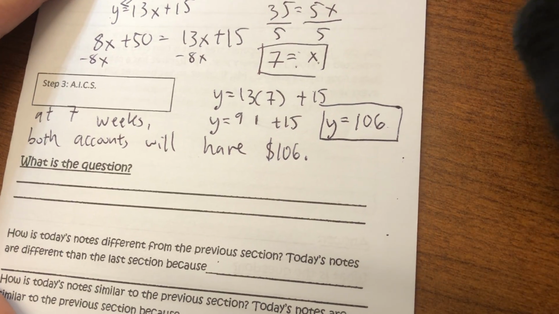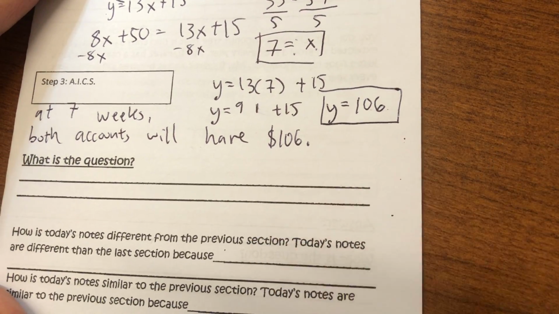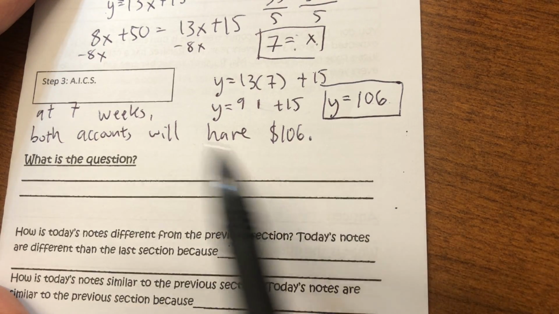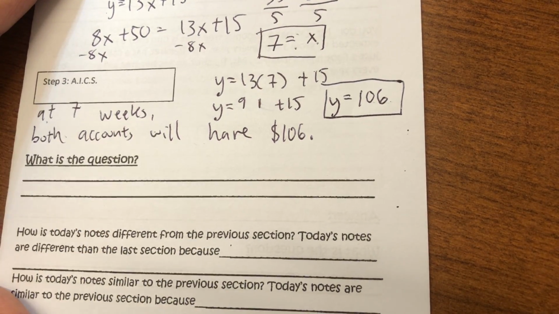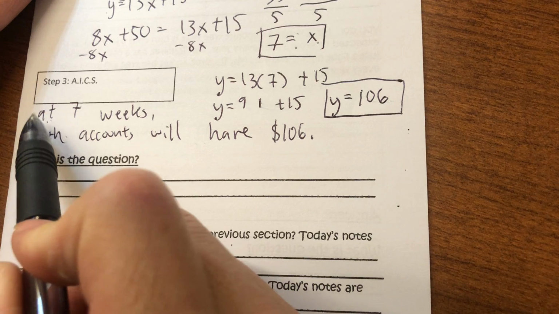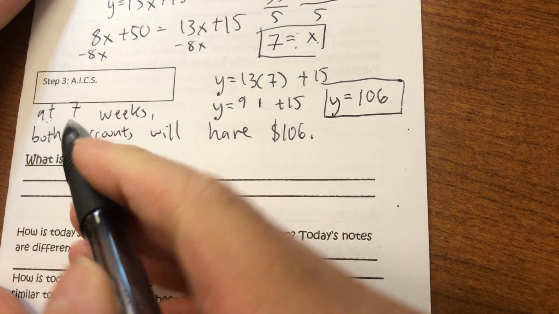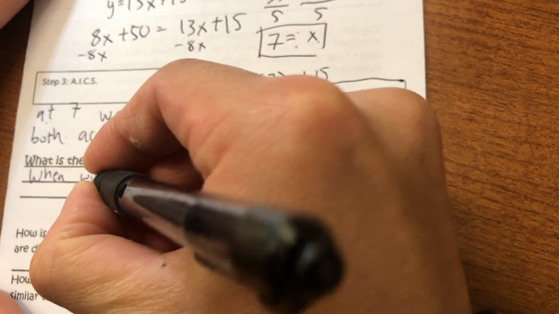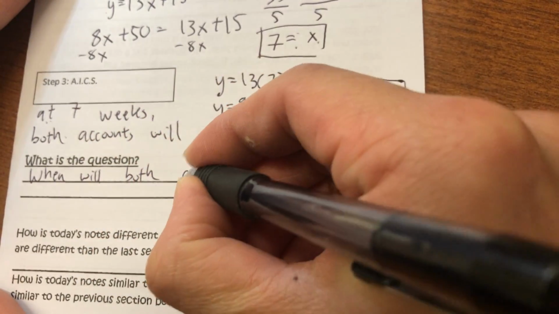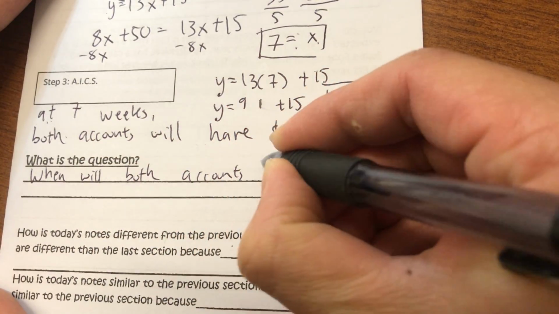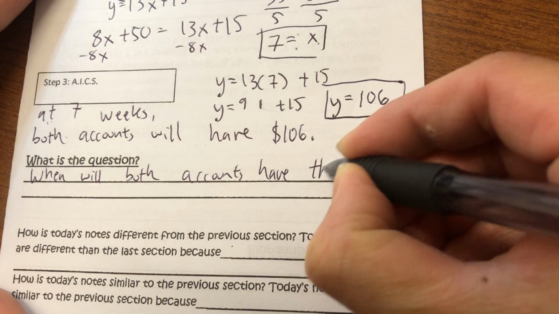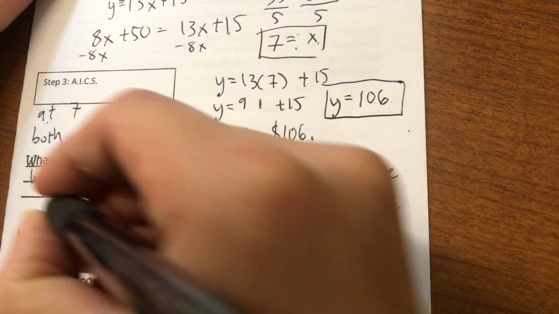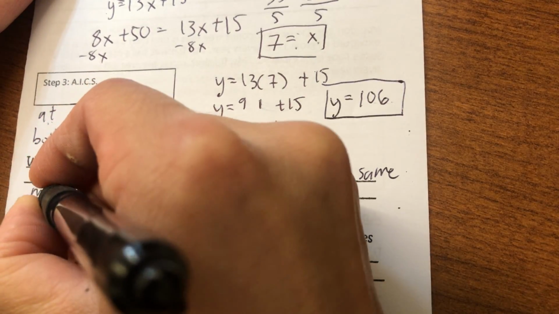And now we go to the new thing, which is: what is the question? So what question do I have to ask in order to get this answer? If we're trying to get the answer at 7 weeks, we need to ask, when will both accounts have the same money?